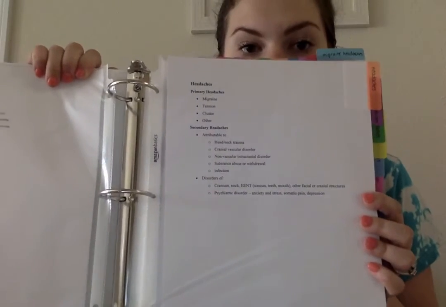So this is the table of contents. And then the first entry is just the different types of headaches, primary versus secondary headaches.